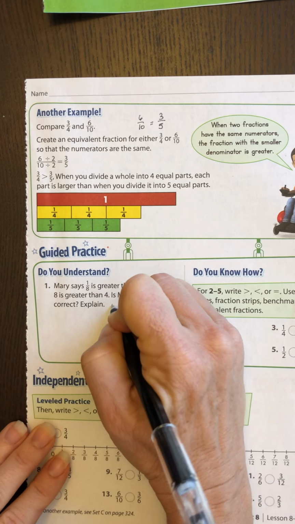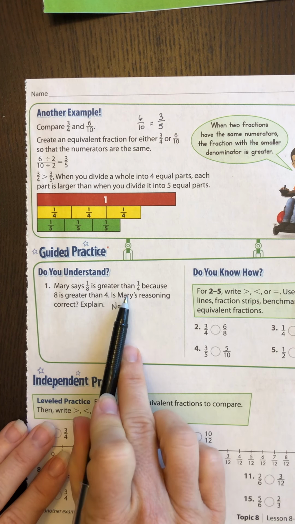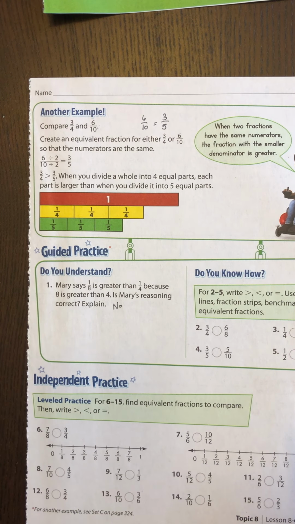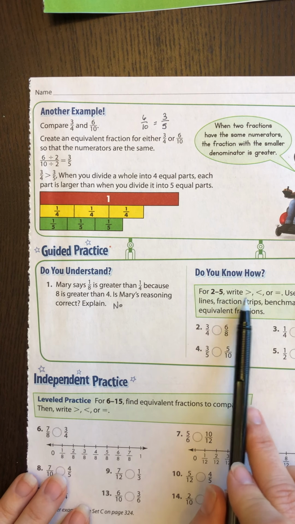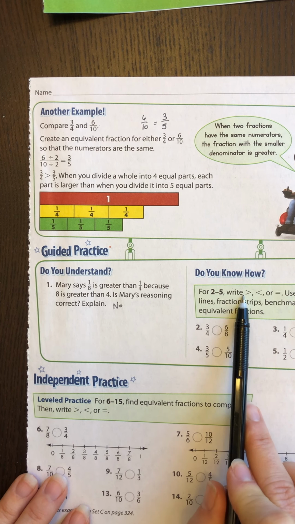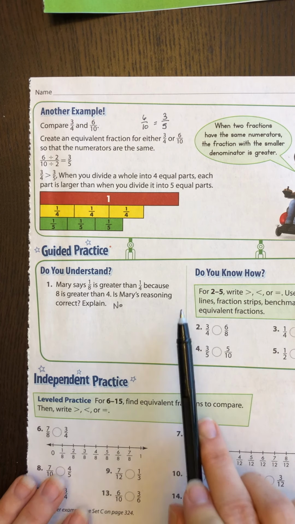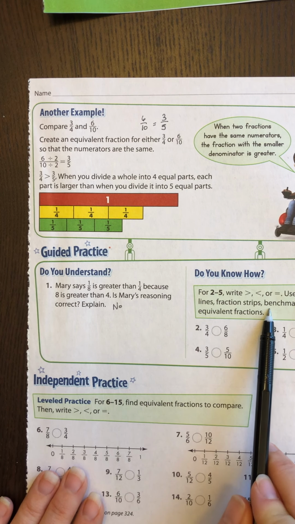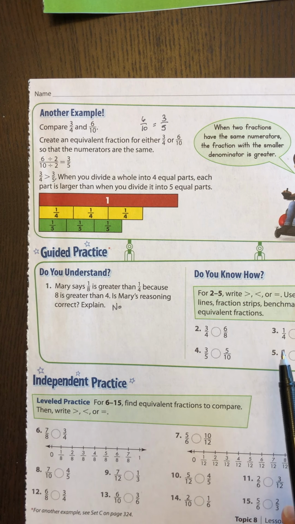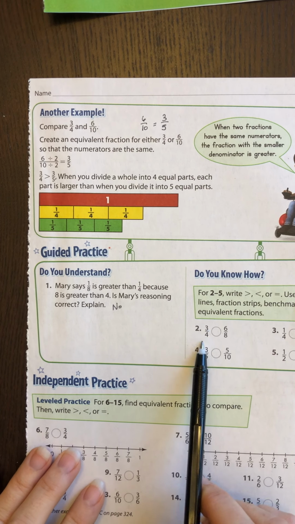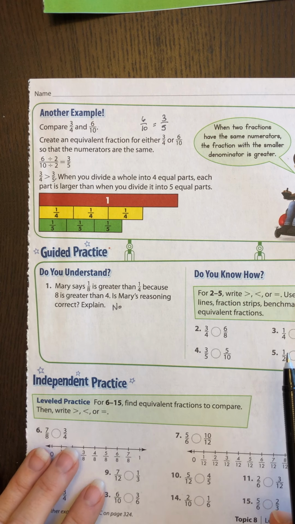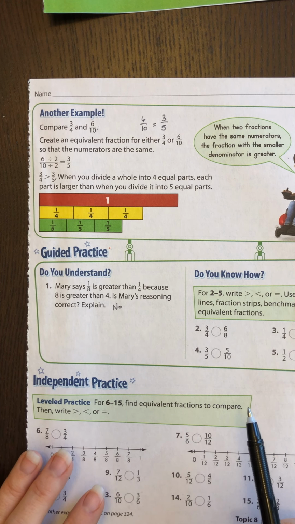So this is a no, and we could explain it that the pieces are greater in size when the denominator is smaller. Now, do you know how for 2 through 5 to write greater than? Remember, greater than is in the alligator mouth, it opens to the left. The bigger number's on the left on this side. Less than or equal to. Use number lines, fraction strips, or benchmark equivalent fractions. So is 3/4 less than, greater than, or equal to 6/8? You can draw a number line, you can use an area model, whatever would help you most.